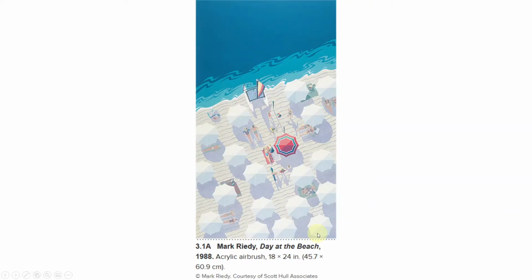And the example that we looked at before: just as a pattern tends to increase connection among visual elements, any break in the pattern emphasizes isolation. In this example, 18 umbrellas establish the pattern within the composition so beautifully, but it is broken by this one single red umbrella right over here.